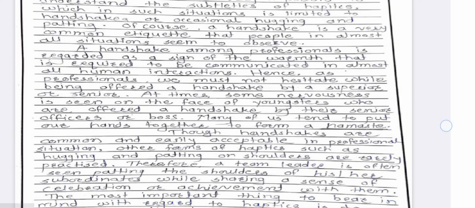Handshaking among professionals is regarded as a sign of warmth and is a requirement of communication. Professionals must not hesitate or feel any shyness.